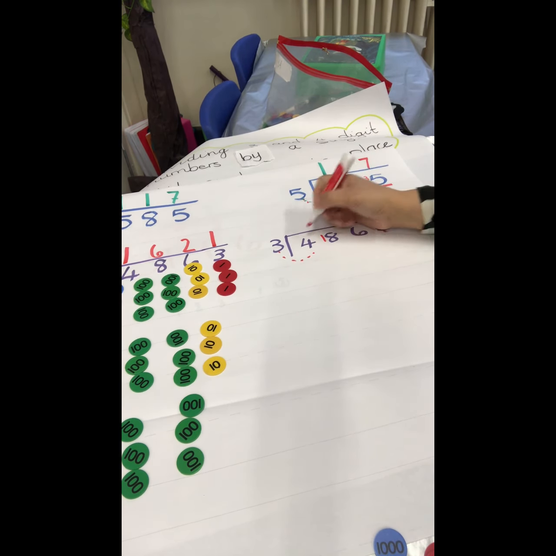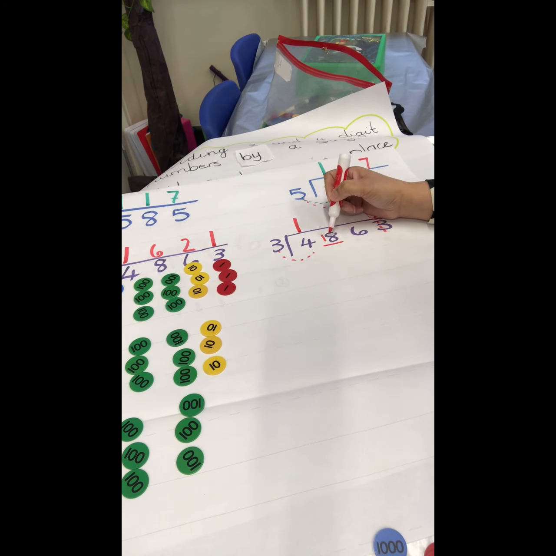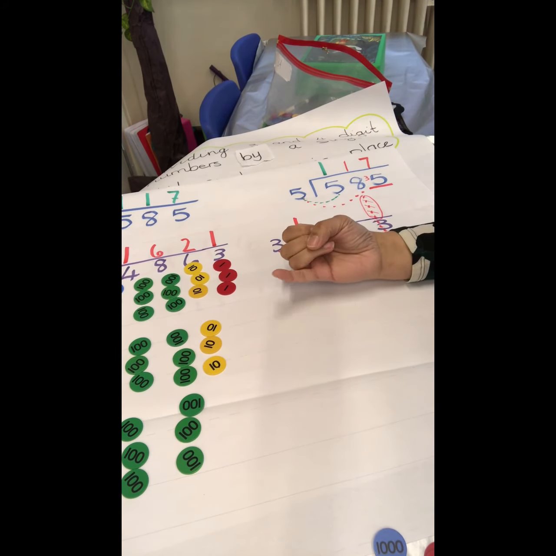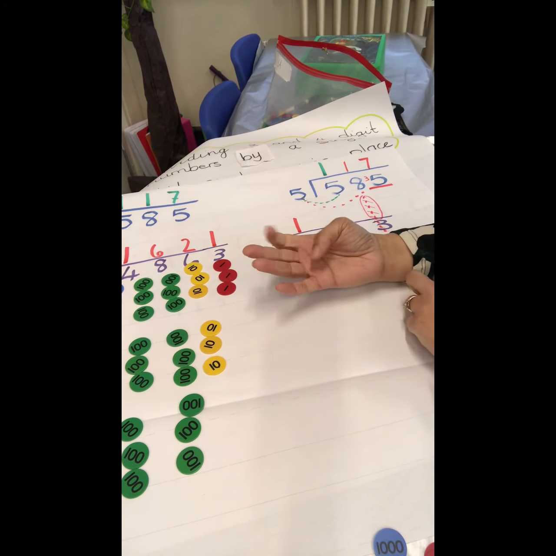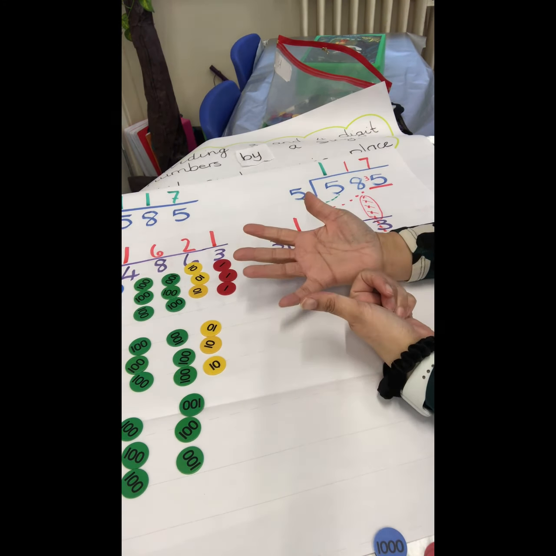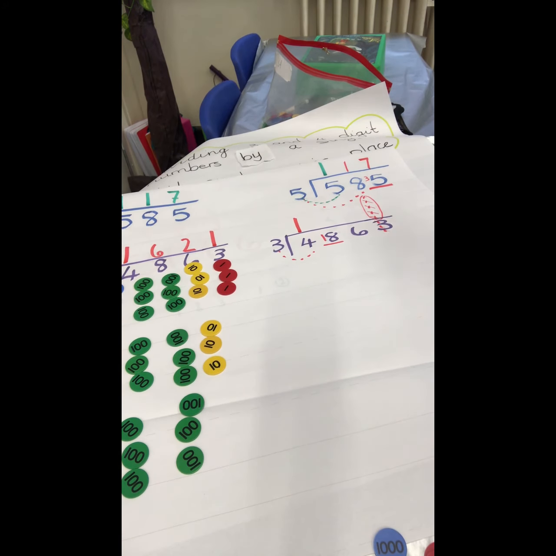So we have a new number here, which is now 18, because we brought that 1,000 over to the hundreds column. So let's count in 3s and stop when we get to 18. Let's count on our fingers. 3, 6, 9, 12, 15, 18. How many fingers did we count? 6 fingers. So we put that up here.